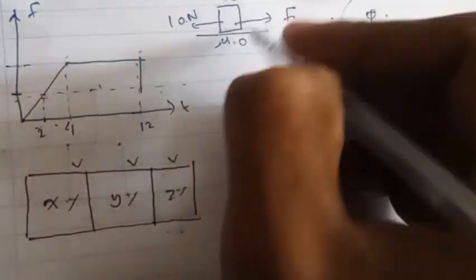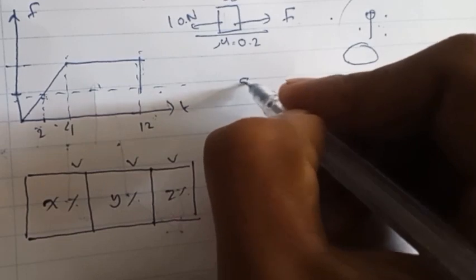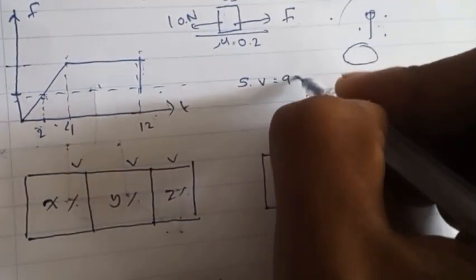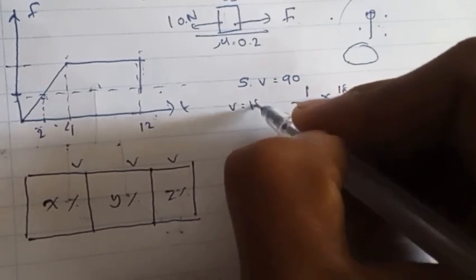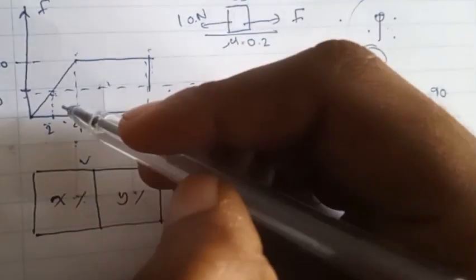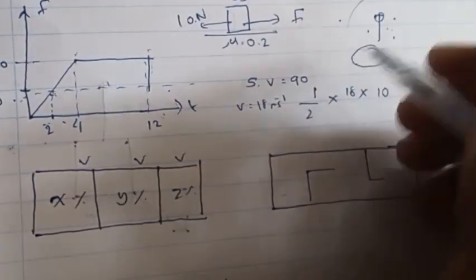Now the object is initially at rest. So what's going to be the velocity? 5 times the velocity is supposed to be equal to the impulse, 90, which means velocity is supposed to be equal to 18 meters per second, right? So that's going to be the answer for question number 7, right? So also check this question, okay?